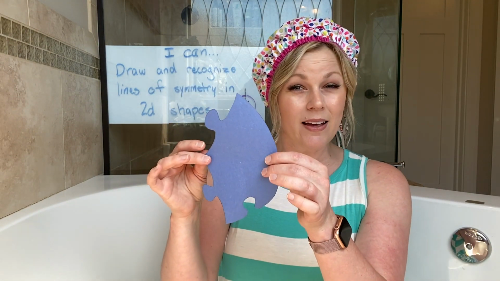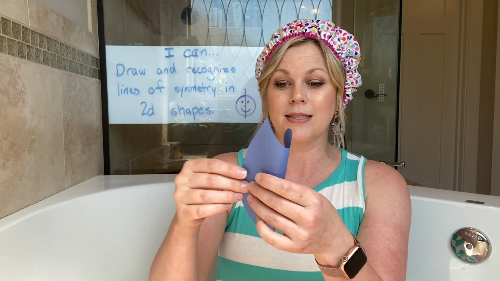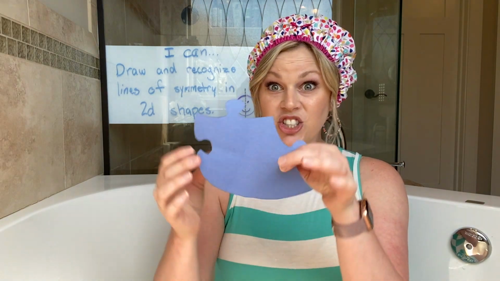Now let's take a look at this cool puzzle piece. There is no way that I can fold this to make both sides exactly the same. So this shape is not symmetric.